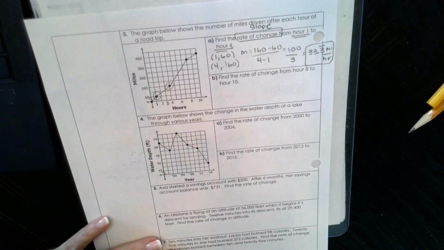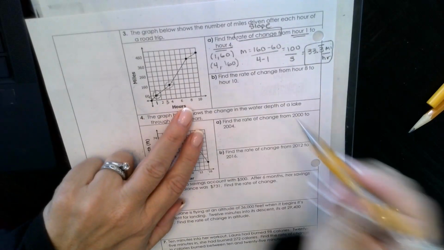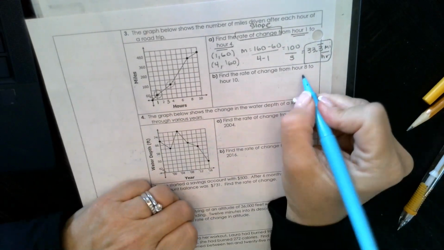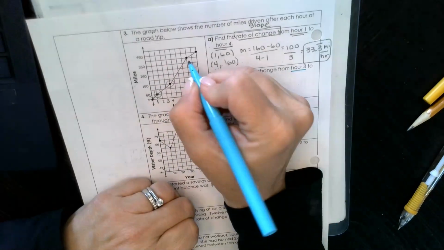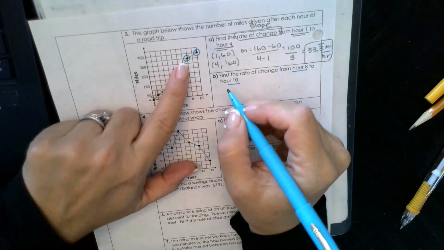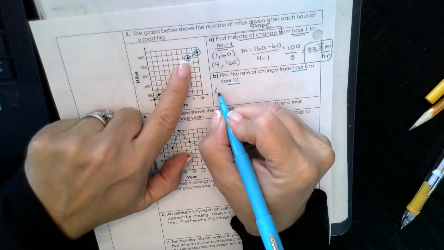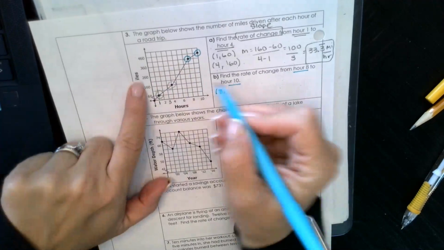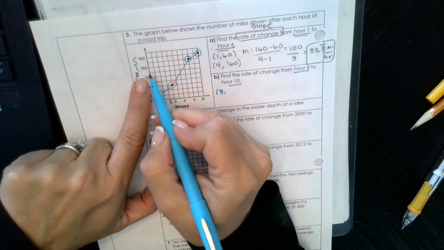All right. So for this next one, it's the same thing. We're just using 2 different points. We're using hour 8 and hour 10. So here's hour 8 and here's hour 10. So if I look at my 2 points, my first one is going to be 8. I've got to calculate this right here.